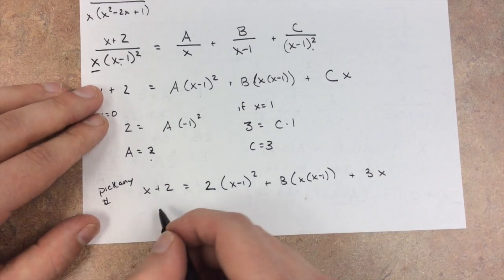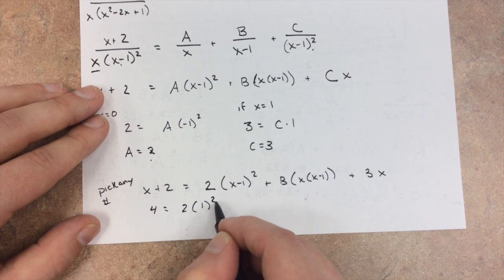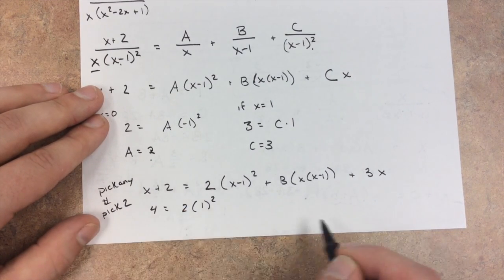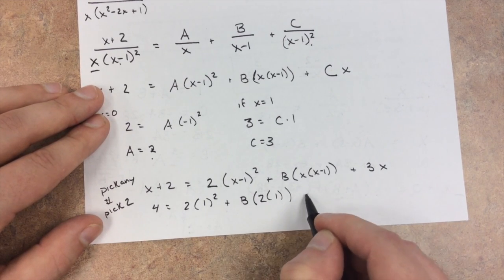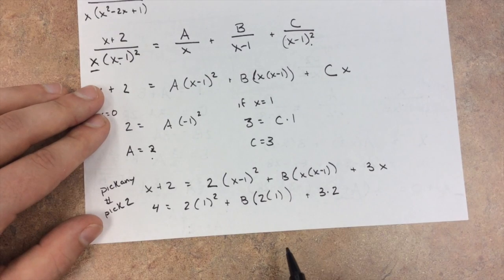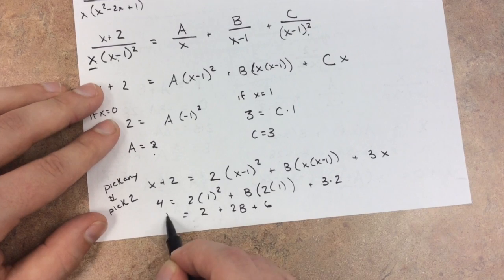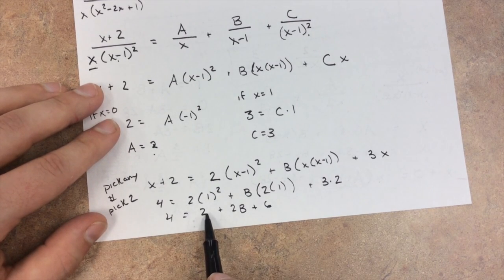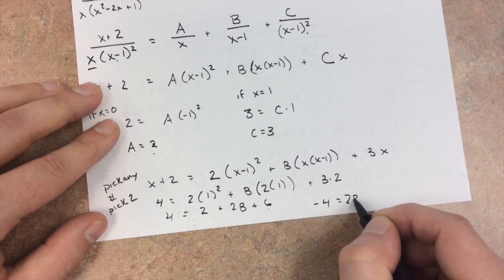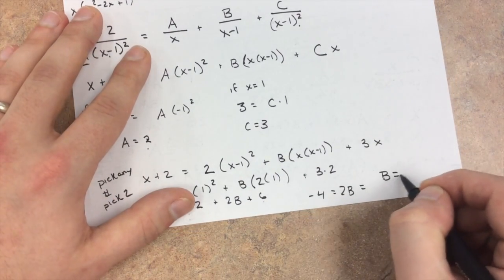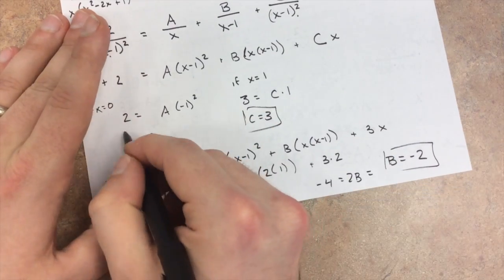So if I pick 2, I have 4 equals 2 times 1 squared plus B times 2 times 1 plus 3 times 2. So this is just 2 plus 2B plus 6 equals 4. Well, that's really easy to solve. 2 plus 6 is 8. Subtract 8, I have negative 4 equals 2B, or B equals negative 2.